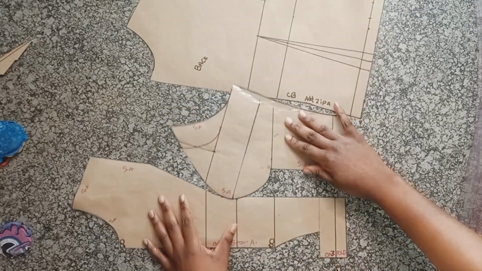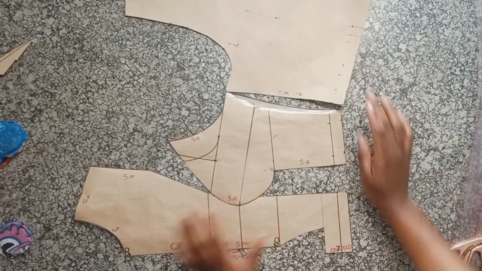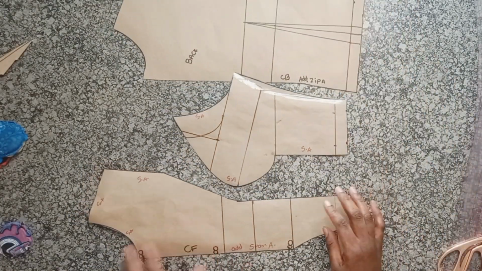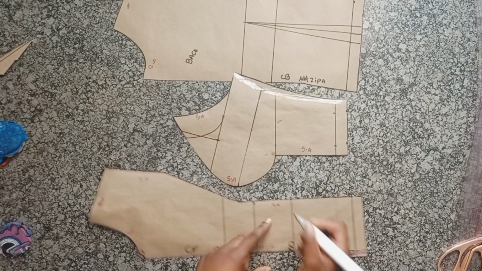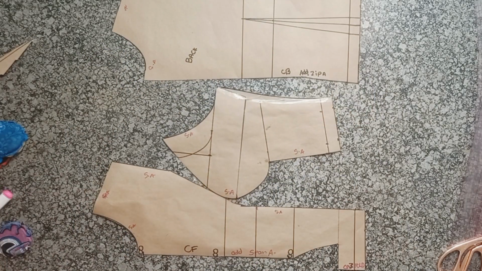So right here, we're done with our top pattern, that is our front and back bodices. So the SA means where you're going to add seam allowance, your zipper allowance, and that is it.